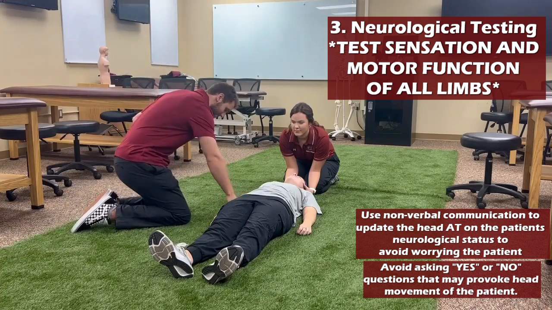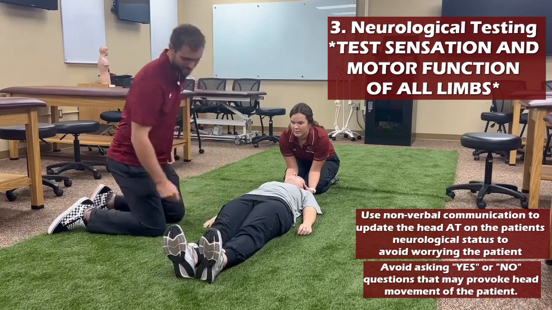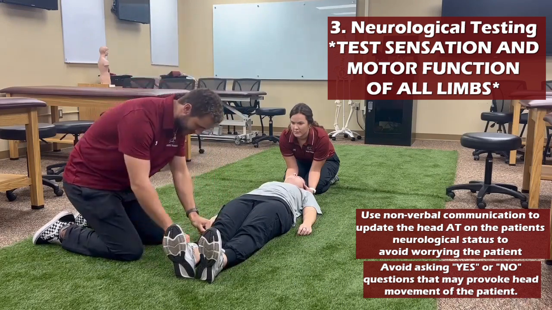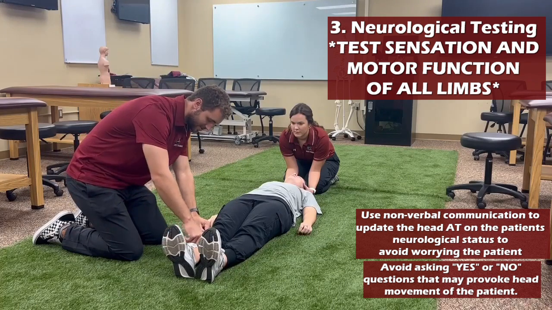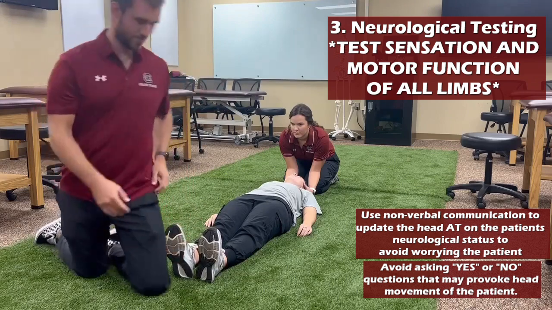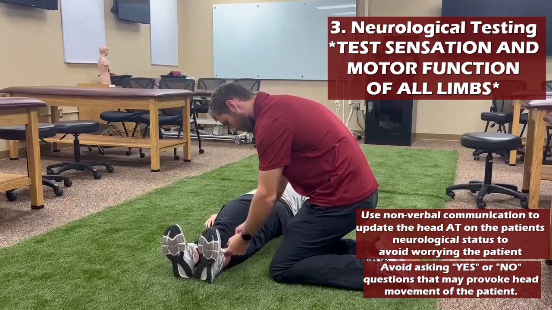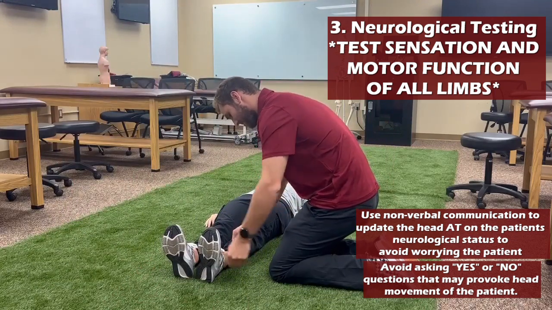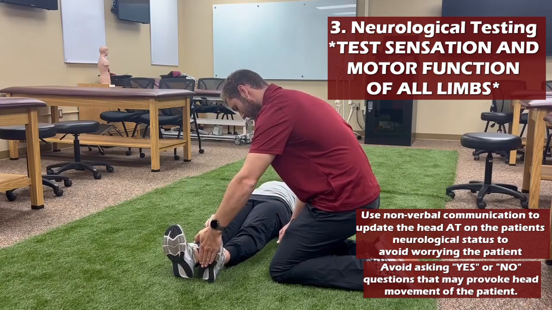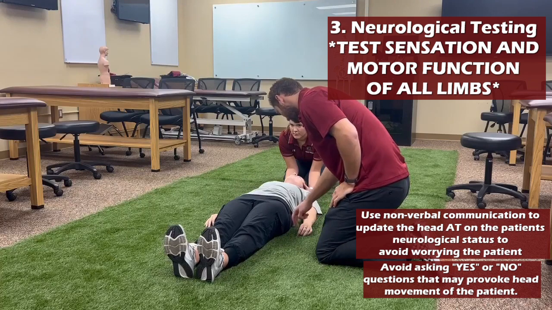Can you tell me which arm I'm touching? Right arm. Can you squeeze my fingers? Can you tell me which leg I'm touching? Right leg. Can you push down on my hand? Can you tell which leg I'm touching? Left leg. Can you push down into my hand? Can you tell me which arm I'm touching? Left arm. Can you squeeze my hand?